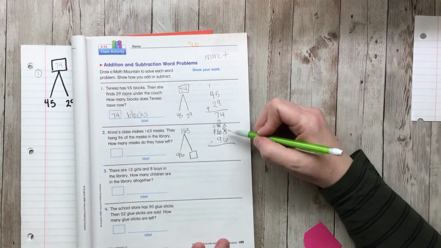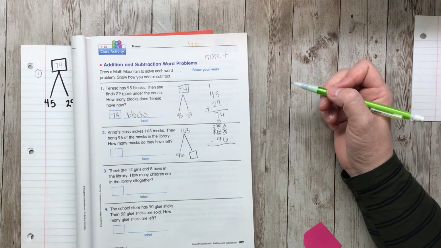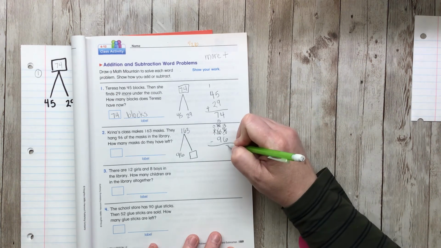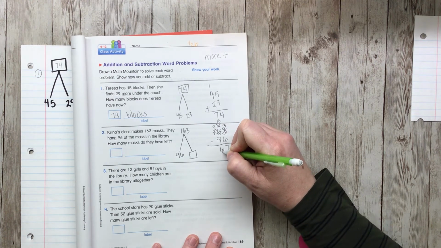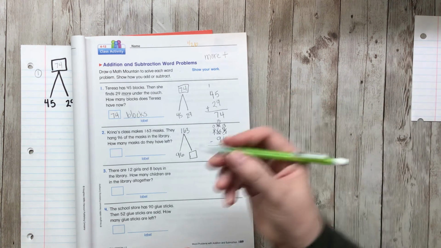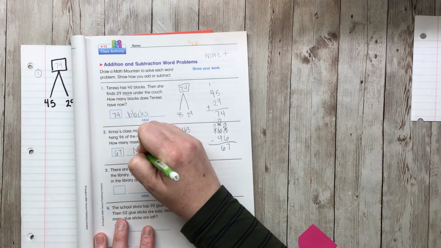Go ahead and subtract this and see if we can find that answer. Thank you. 13 minus 6 is 7. 15 minus 9 is 6. All right, so our answer is 67 masks.